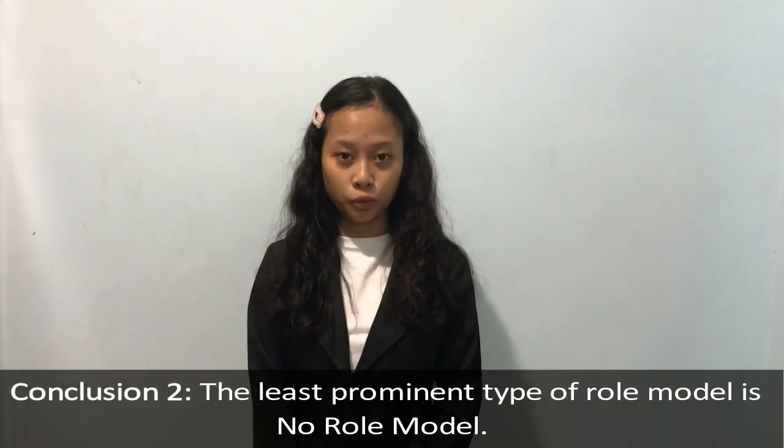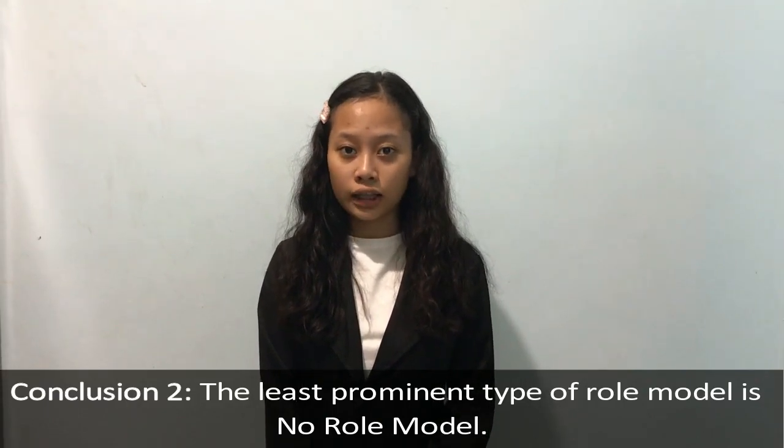39 out of 102 of the respondents have same gender role model. Conclusion number 2. The least prominent type of role model in the grade 11 students is having no role model.